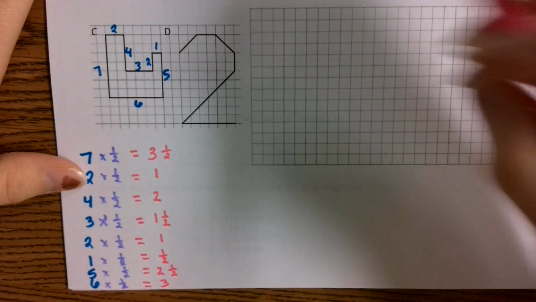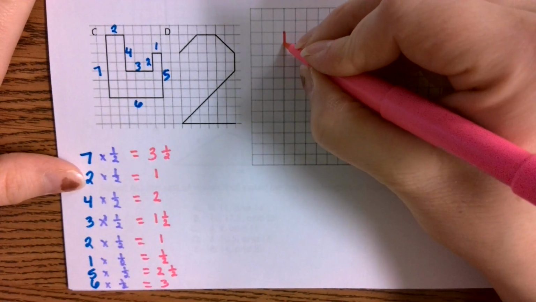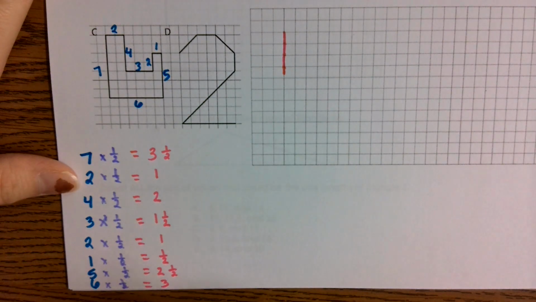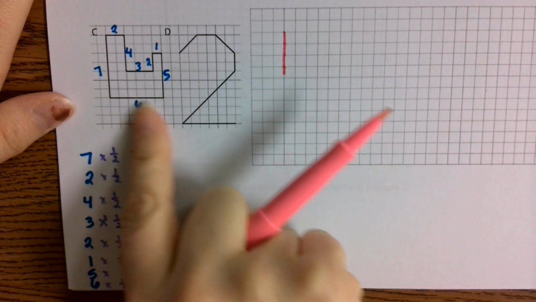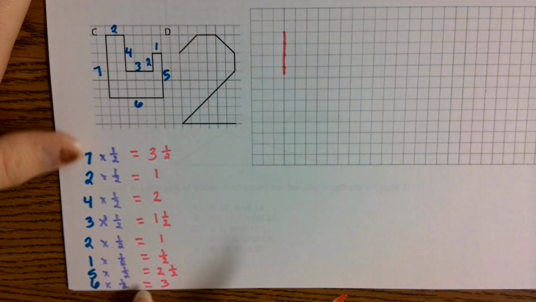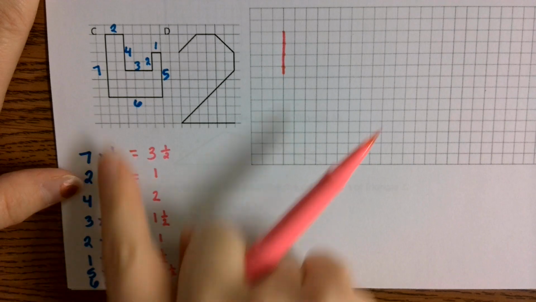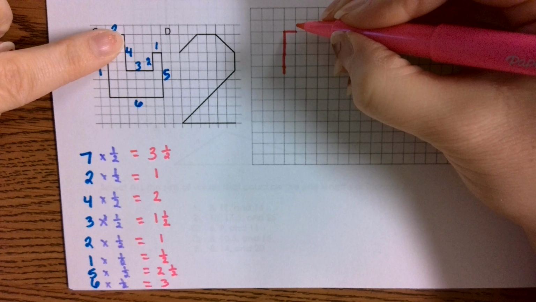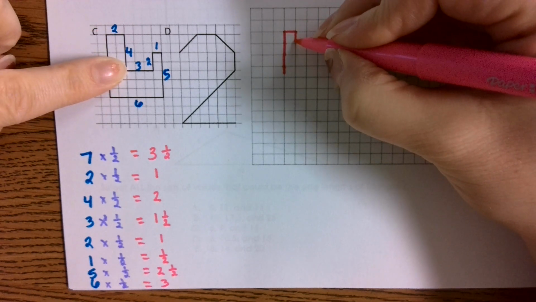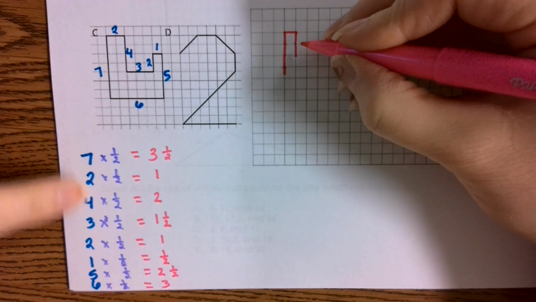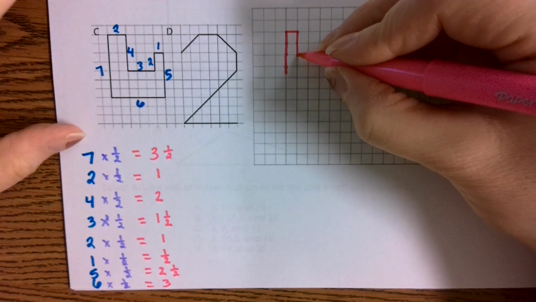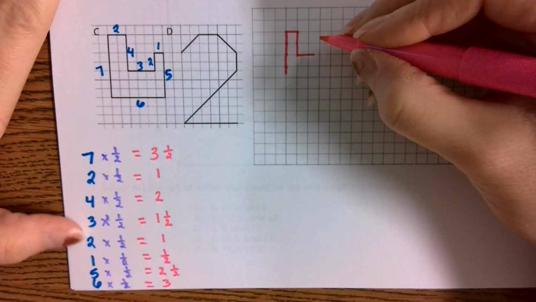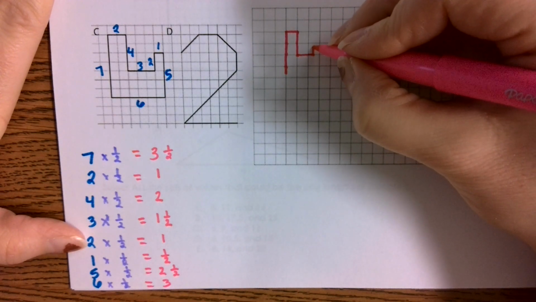My vertical is now only 3.5 boxes, so I'm going to go down 1, 2, 3, and then halfway down the box. All right, for my bottom measurement, sorry, we'll go in order. We'll go from the 2. So we'll go up at top. We're only going to go 1 box over. This 4 now became 2 boxes. So 1, 2. This 3 across now comes out as 1.5 across. So 1.5. Then we're supposed to go up 2 boxes, but we're going to go up only 1.